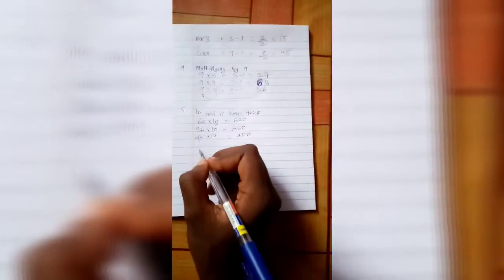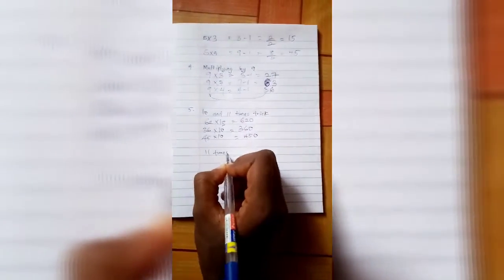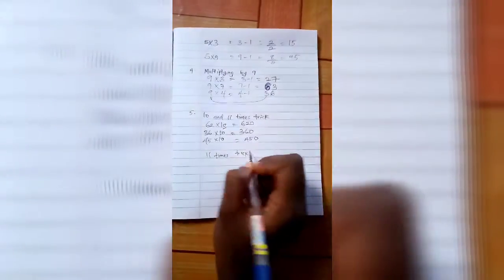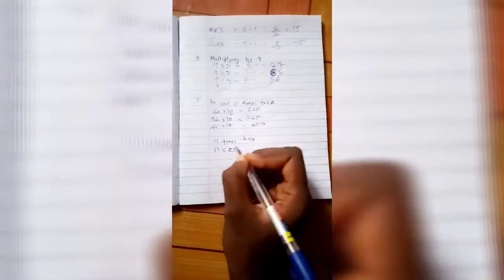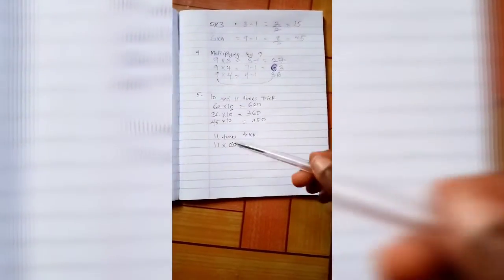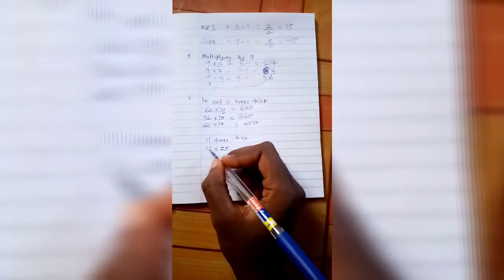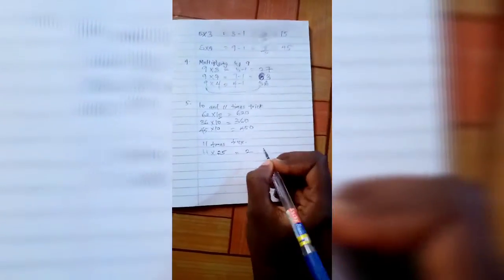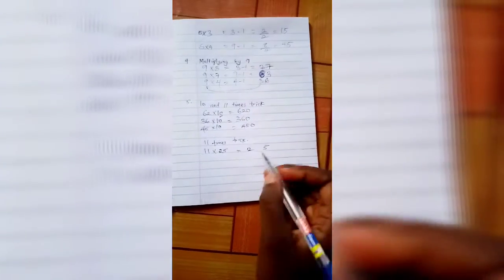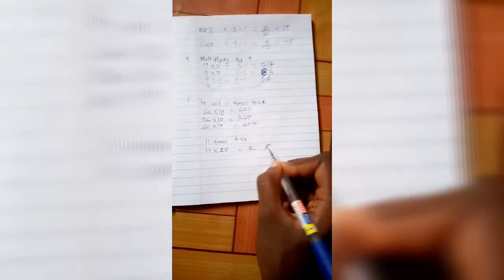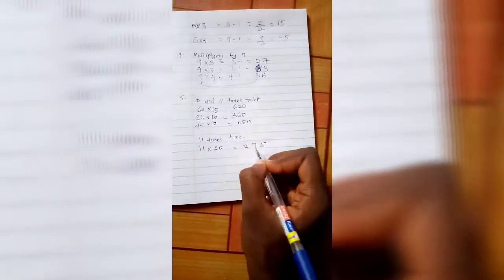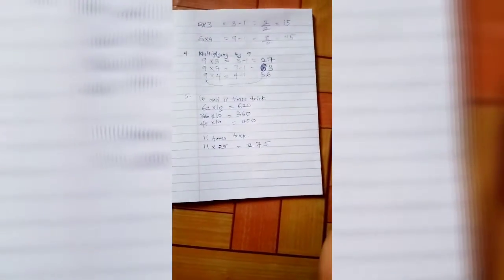So let's go to the 11 times trick. This one too is very simple. You just have to pay attention to it. Let's say you are multiplying 25 by 11. That's 11 times 25. What you just have to do is, the number you are multiplying by 11, you split it: 2 and 5. Then 2 plus 5, you add the 2 digits together. It will give us what? 7. It's very simple. That's 275.